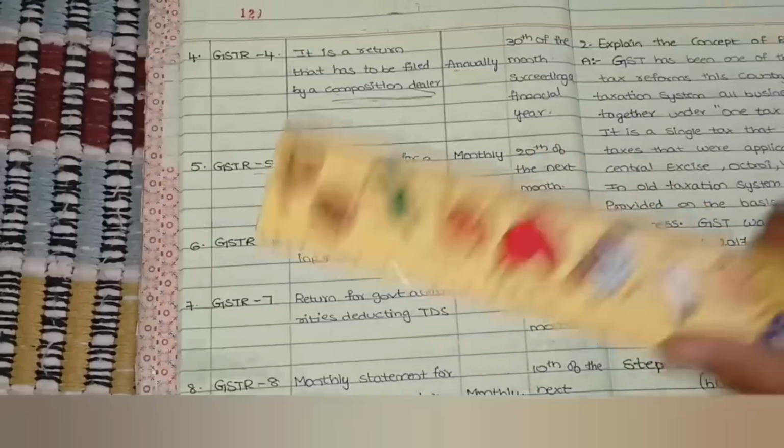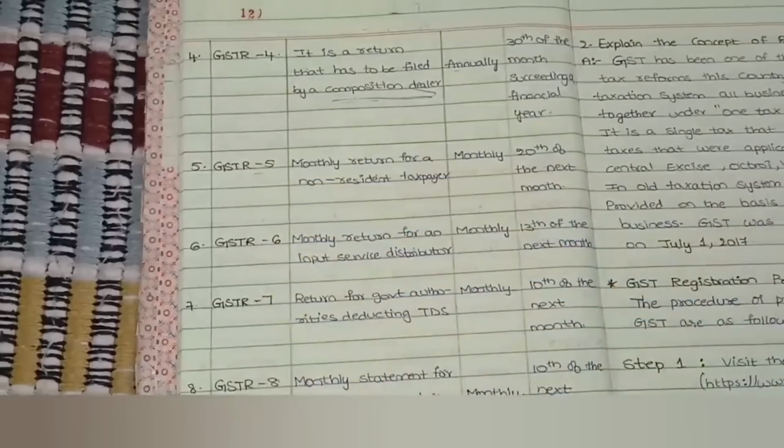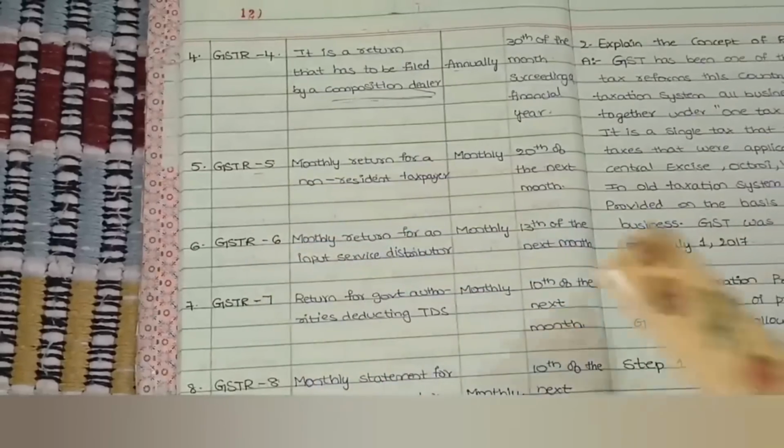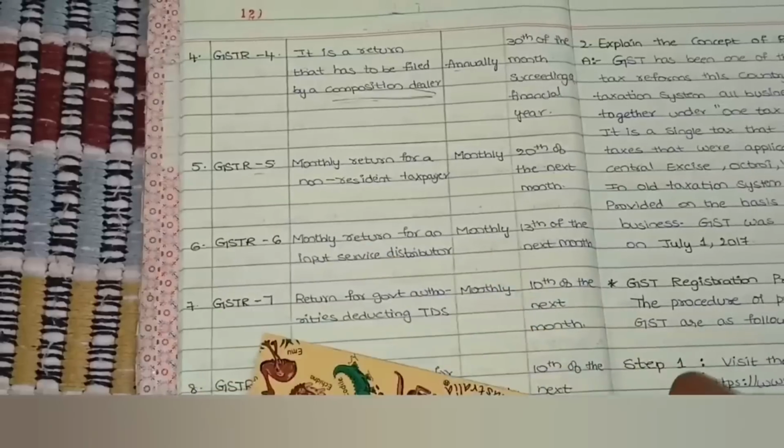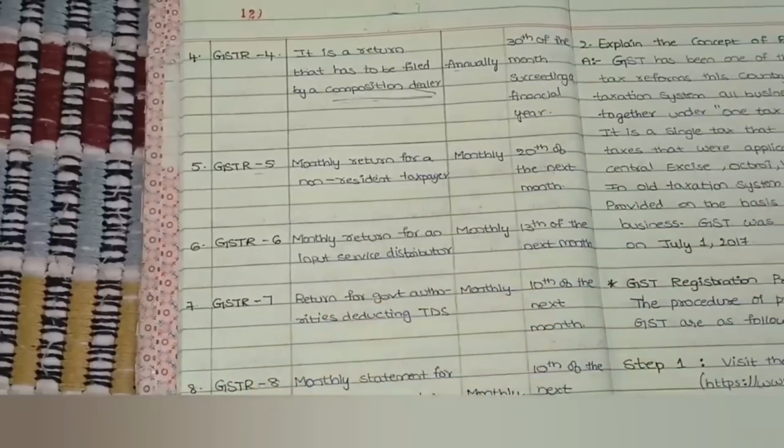Okay, next you will have GSTR 6, ma. It is on a monthly basis for input service distributors. It is also monthly, by the 13th. GSTR 7, you will have government authorities deducting TDS.